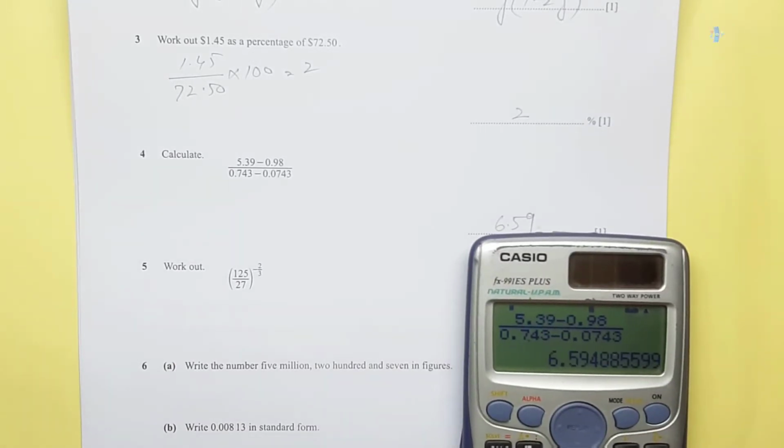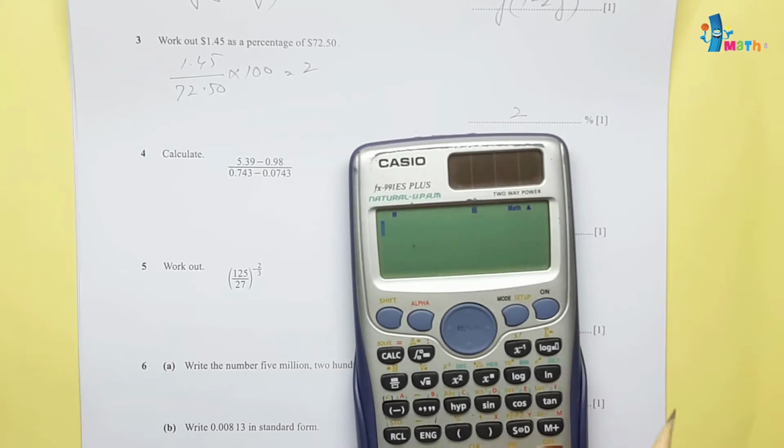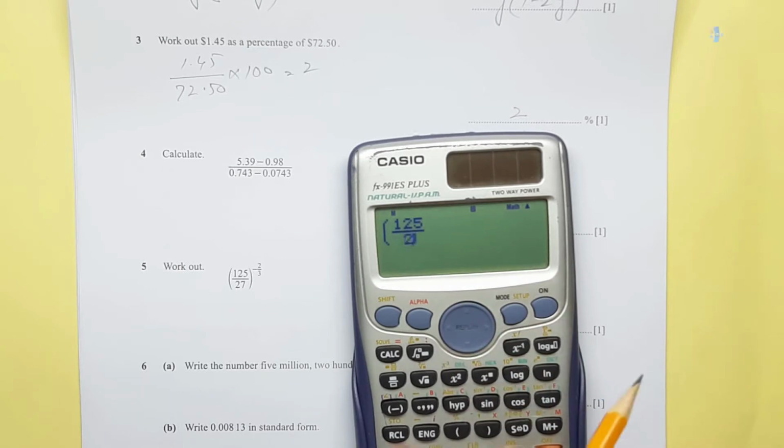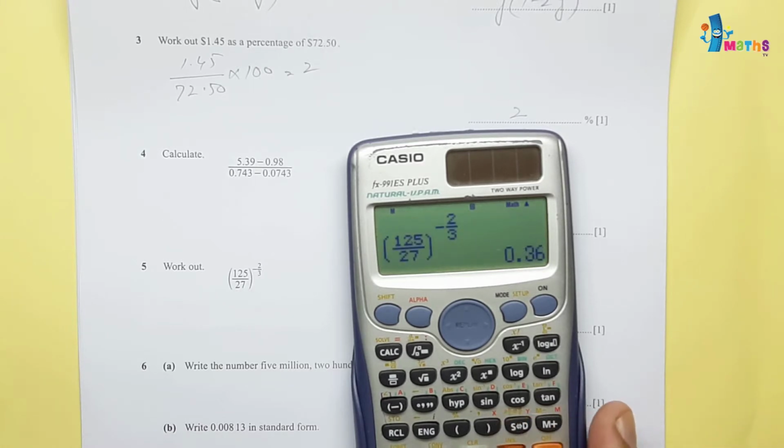Question number 5, this will be taking fraction. 125 over 27 will have to take in a bracket as well, and this whole will be raised to the power minus 2 over 3, and this will be equal to 9 over 25 or 0.36.